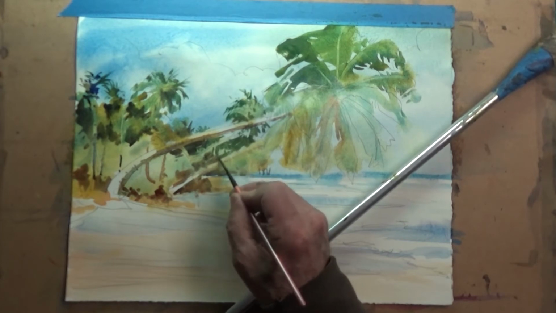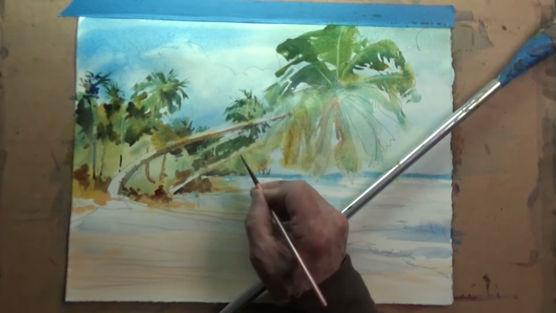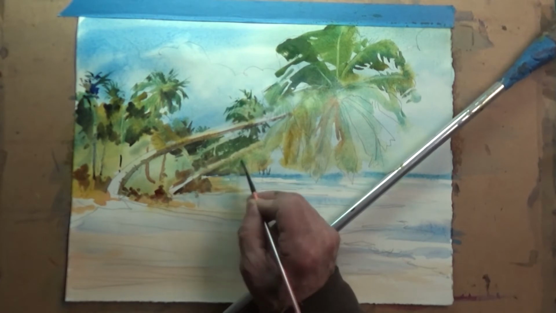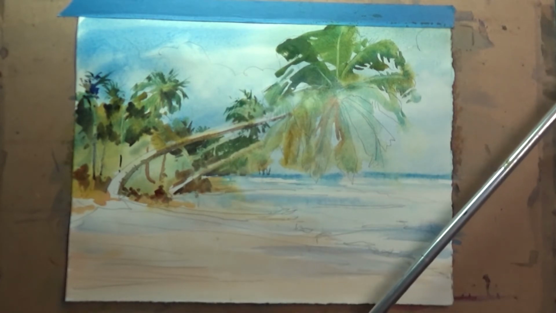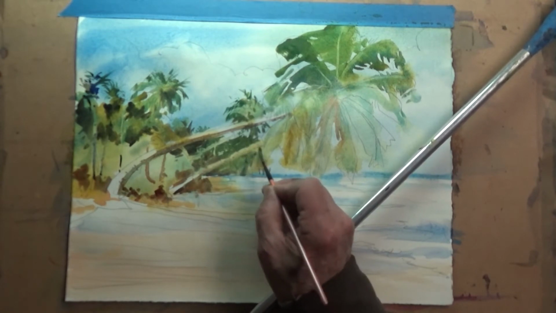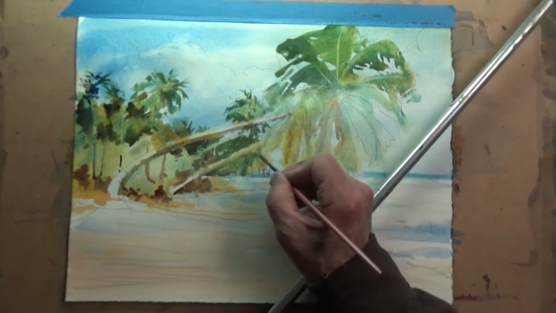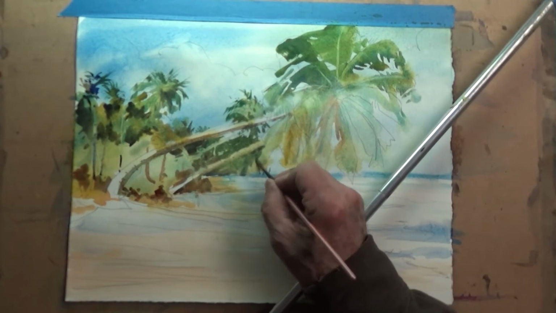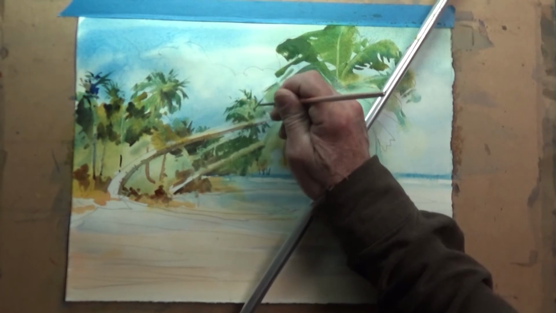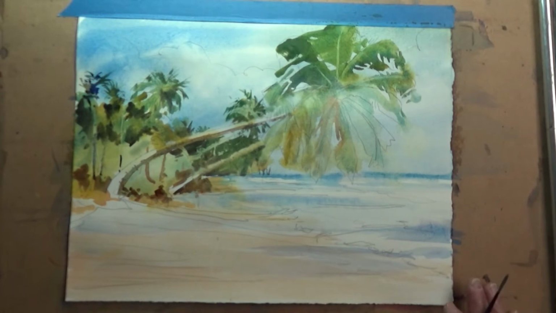So what I'm doing is making as much of a mass, just a solid statement in here, of this is all going to be sort of dark in there. And when it dries, we'll pull out some lights. Okay, so we've got a tree there, tree there, tree there. All right, so let's just stop for a second and take a look at this and see where we're at.